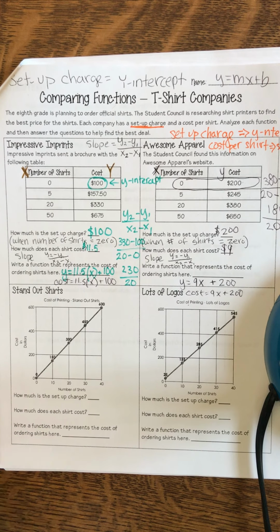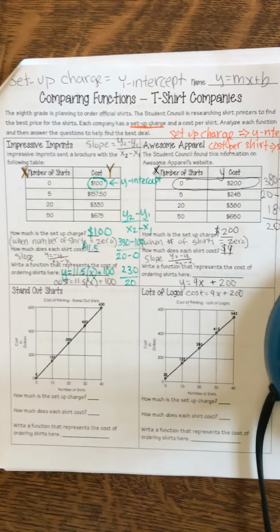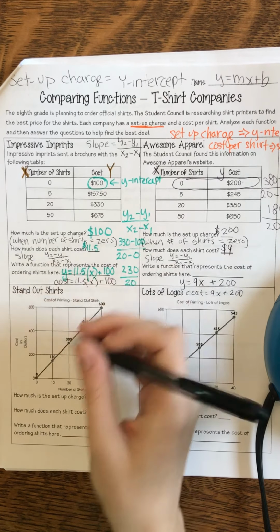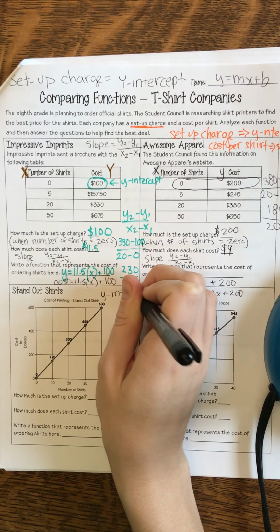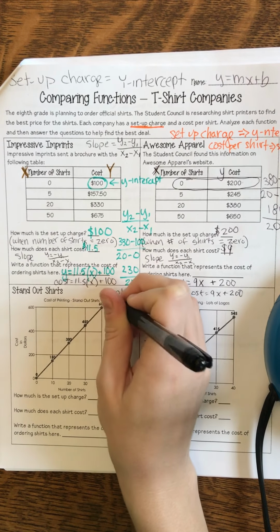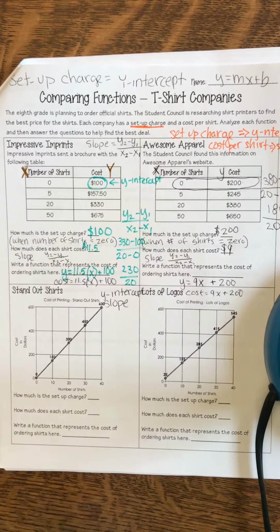Oh my goodness, though, for standout shirts, they don't give me a table. They give me a graph. What am I going to do? Well, I'm going to take a deep breath because we know how to solve this. So let's look at standout shirts. I'm still looking for the setup charge, which is the y-intercept, and I'm still looking for how much does each shirt cost, which is the slope. I'm looking for the same thing.